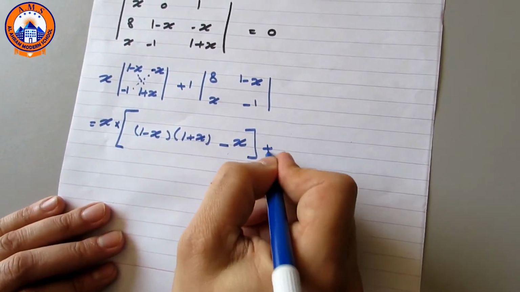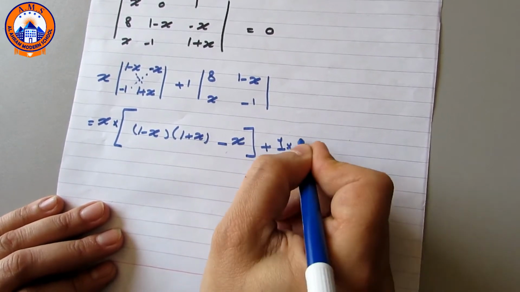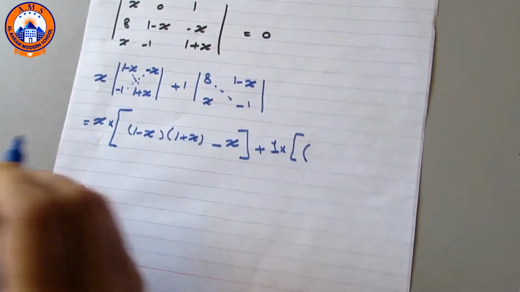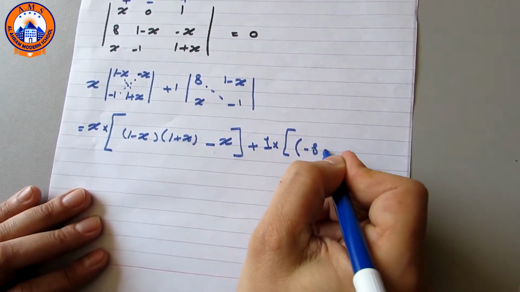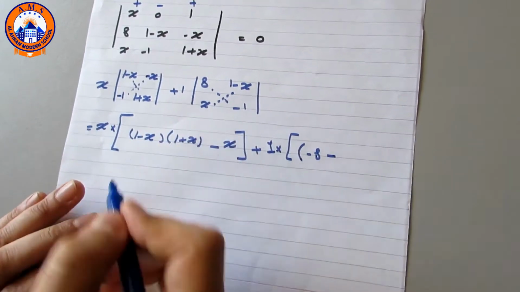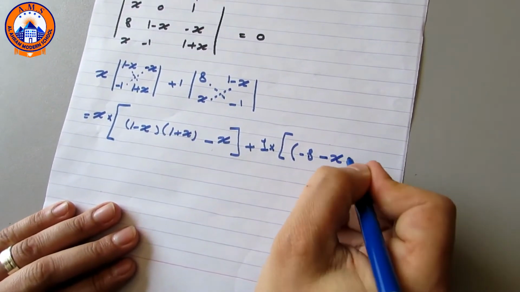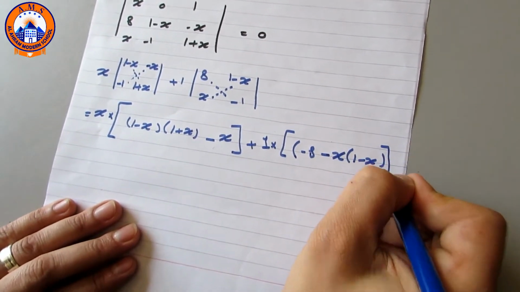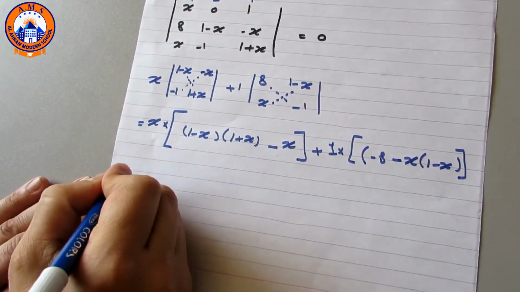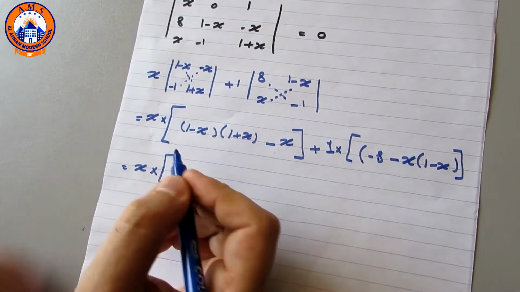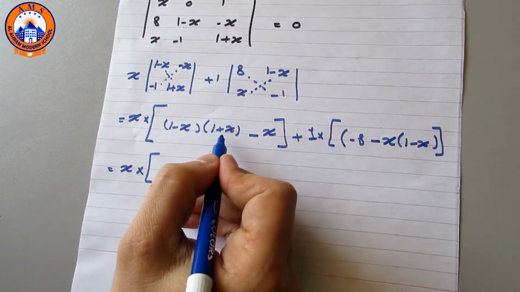The second determinant: 1 multiply 8 multiply negative 1, negative 8, minus what? Minus x multiply y minus x, minus x multiply 1 minus x, and close the greater bracket. x multiply, evaluate the bracket 1 minus x multiply 1 plus x.